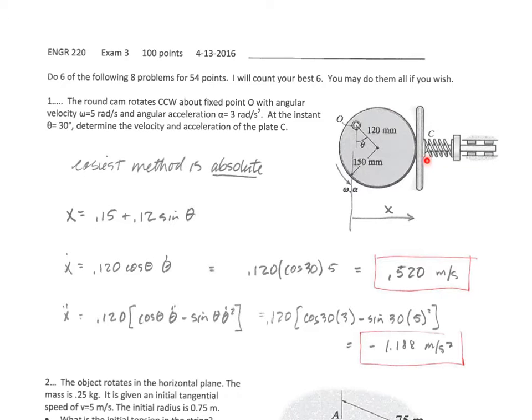So in this case, the round part rubs against this part and tries to move this cam part back and forth. So what we're looking for is the speed and acceleration of this guy, and we had to find this distance x as a function of theta. That distance x has this fixed part of 0.15, that's the radius of the circle, and then there's the radius of this part of 0.12, and the variable part is that sine theta. So this is what we came up with for the definition of x.